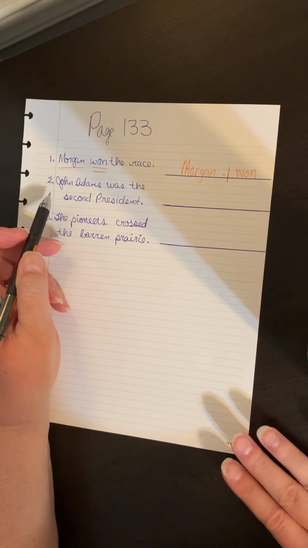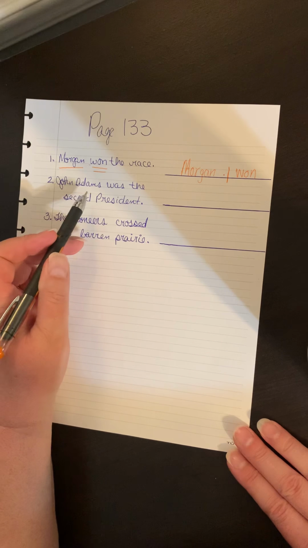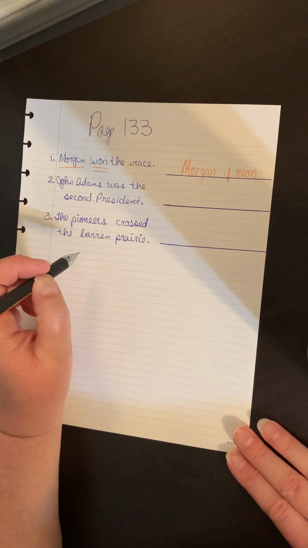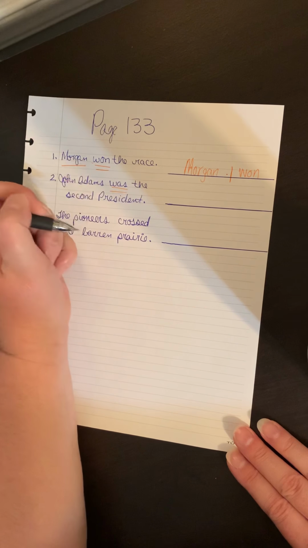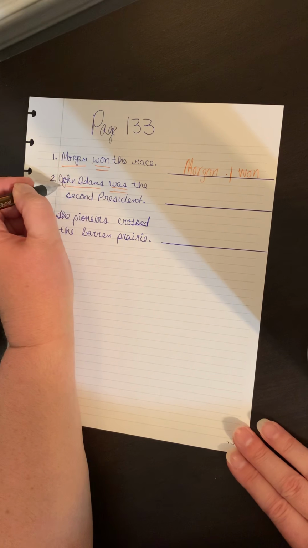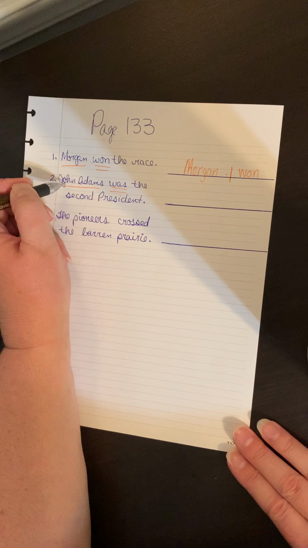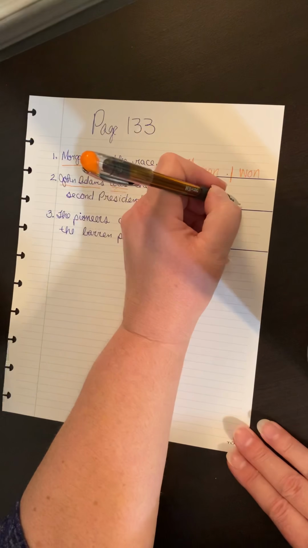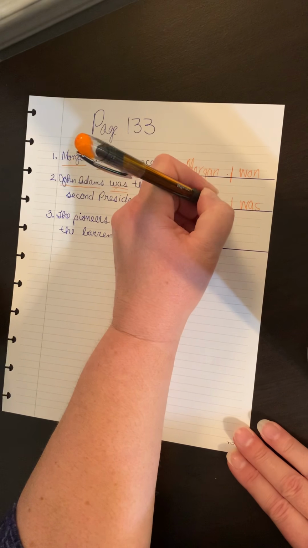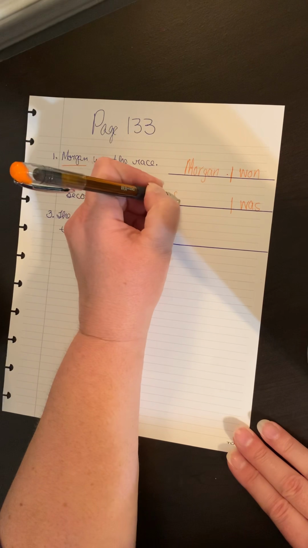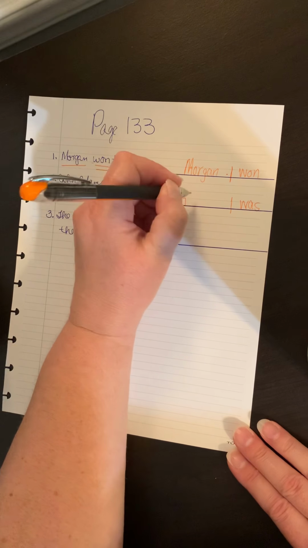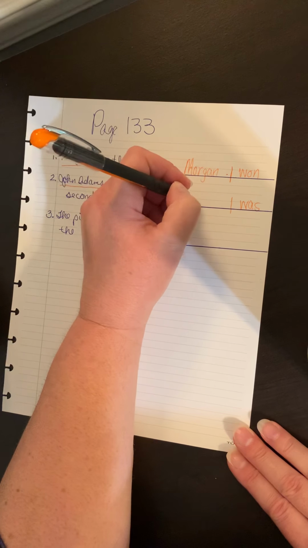All right. Number 2, John Adams was the second president. Well, I don't have an action verb in that sentence, but I do have a non-action verb. Was. Who was? John Adams. So was is my verb, John Adams is my subject. Verb first on the right, which is was. Subject on the left, John Adams. Not just John, not just Adams, but John Adams.